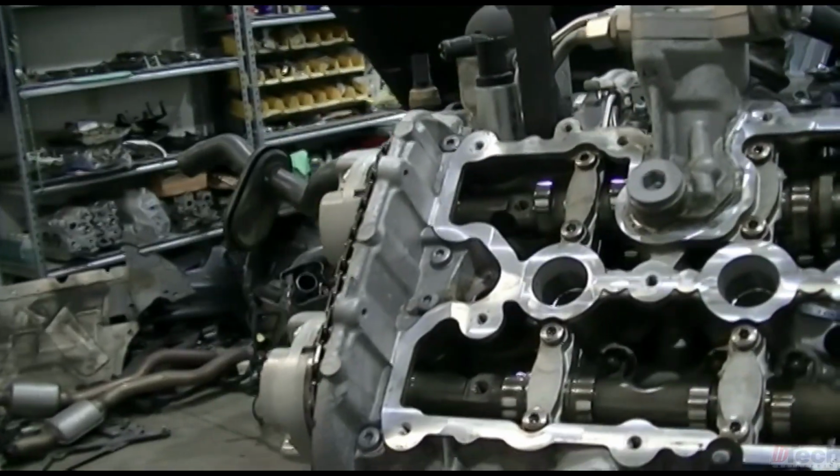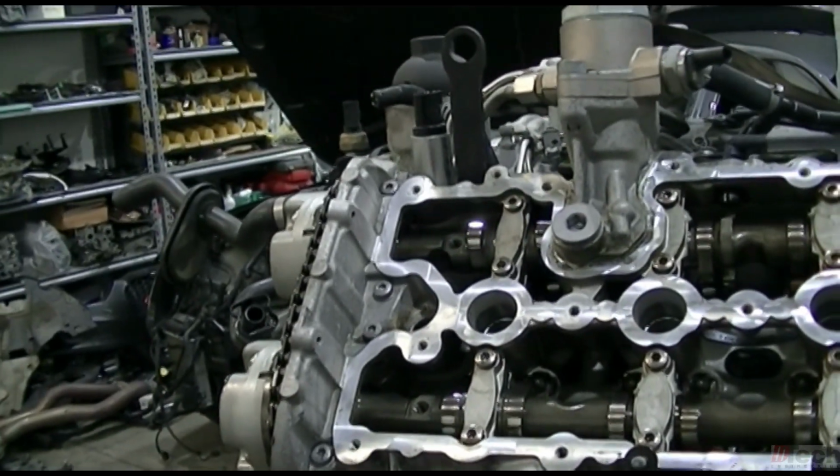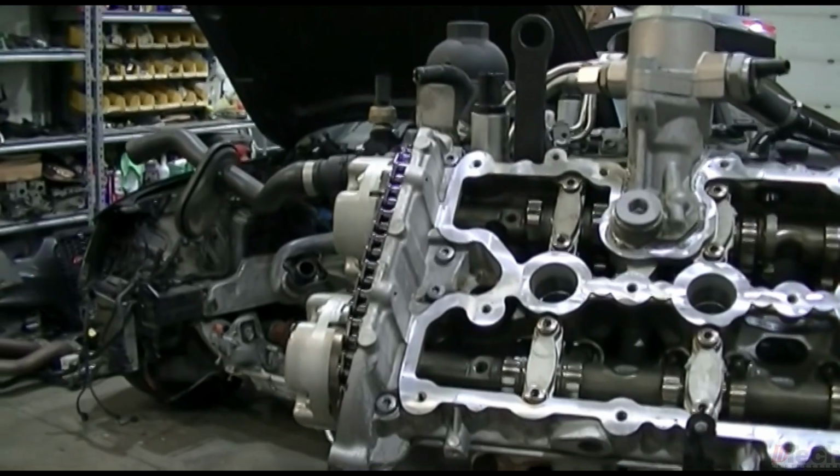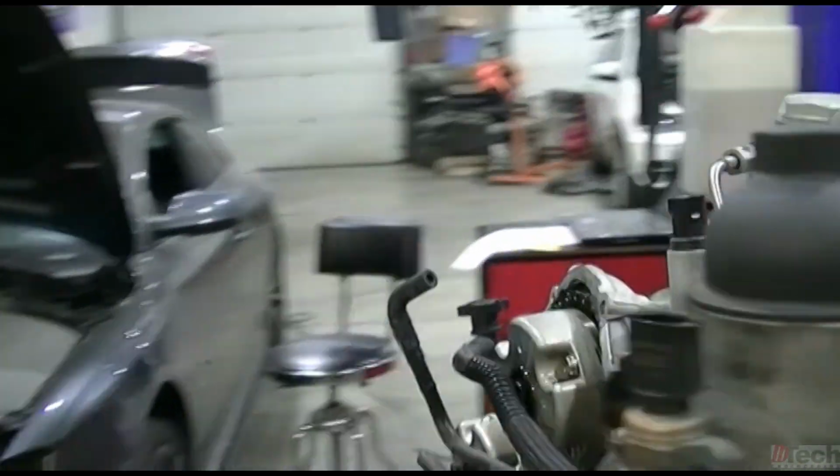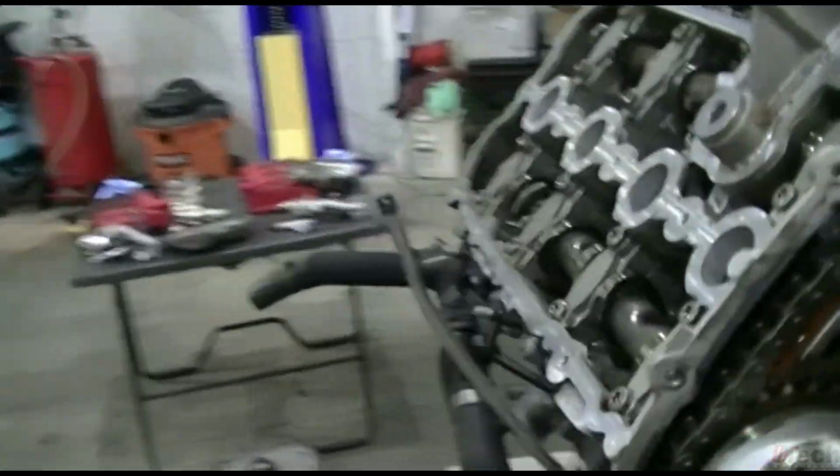So I started to do some measurements, and that way I can maybe show you on camera, hopefully.